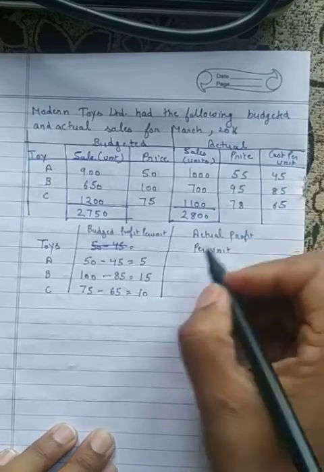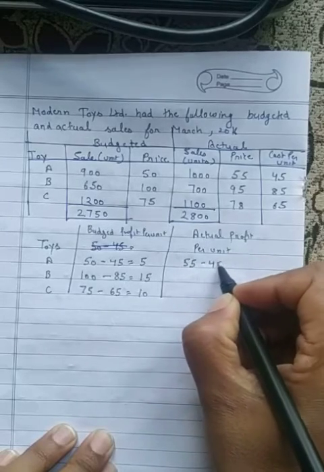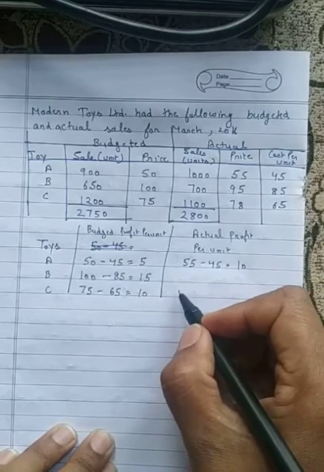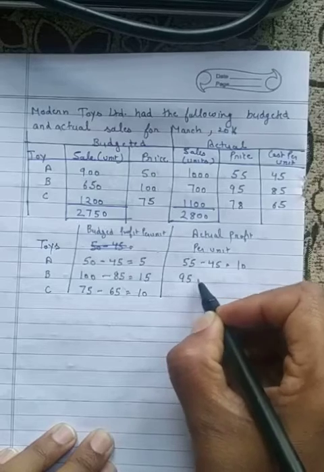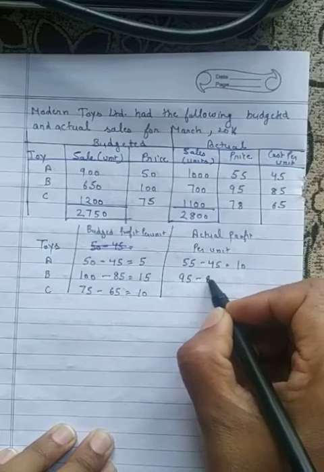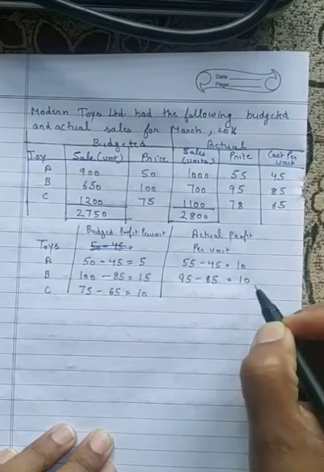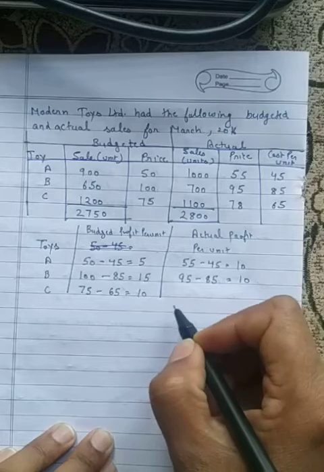Actual selling price of toy A is 55. Cost per unit is 45. So 10 is the actual profit per unit for toy A. Selling price of toy B is 95. Cost is 85. So rupees 10 is also the actual profit for toy B.